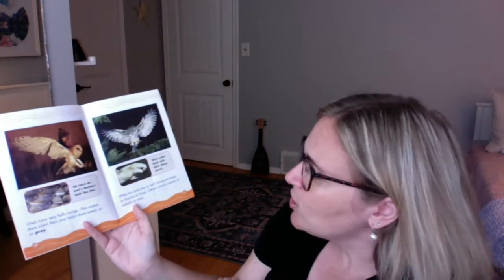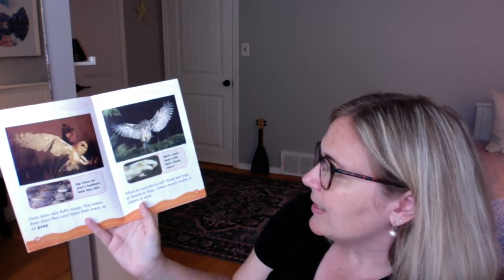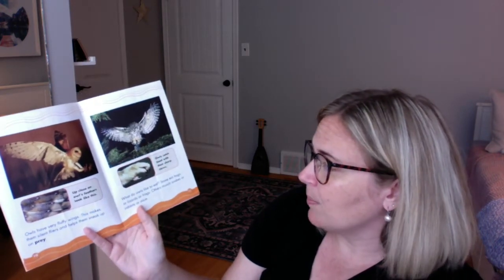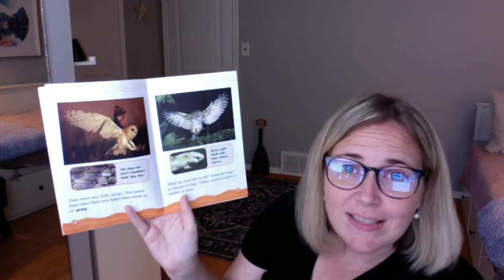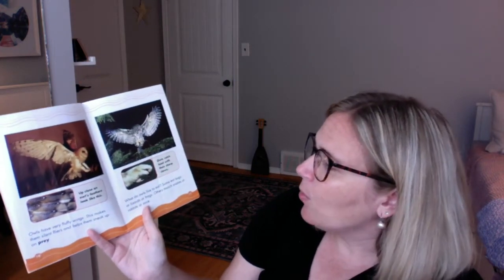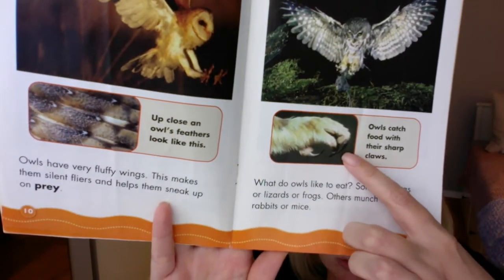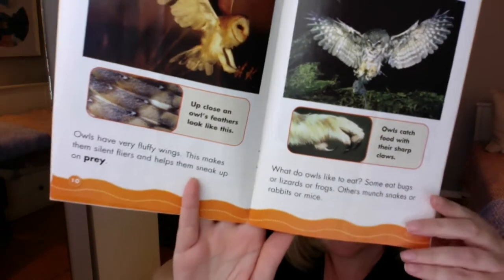And then it says, what do owls like to eat? Some eat bugs or lizards or frogs. Others munch snakes or rabbits or mice. Owls catch food with their sharp claws. So I'm going to show you that close-up picture. Hopefully you can see how sharp their claws are.